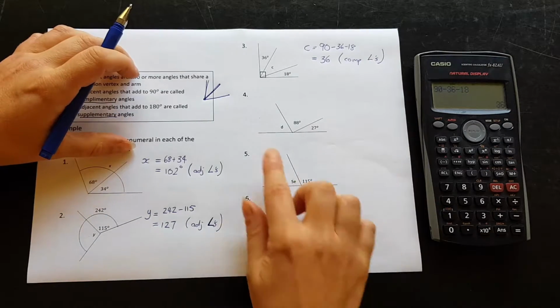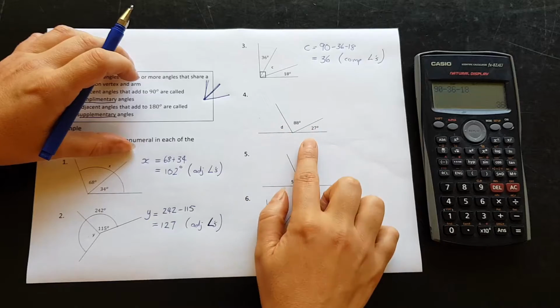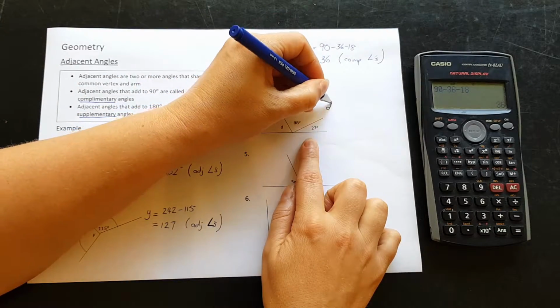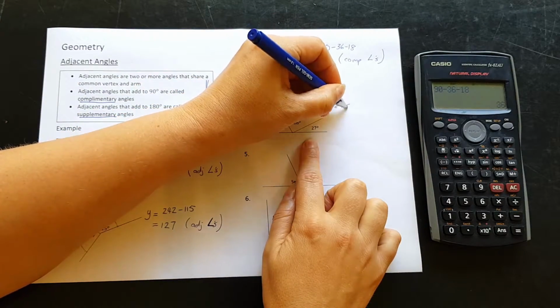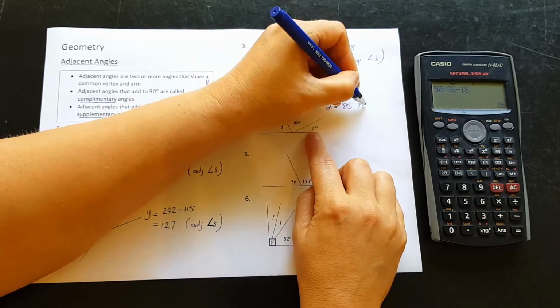Okay, question 4, we have a straight line. That means that these angles are going to add up to 180 degrees. So D, to find D, I'll start with 180 degrees and I'll subtract off the 88 and the 27.